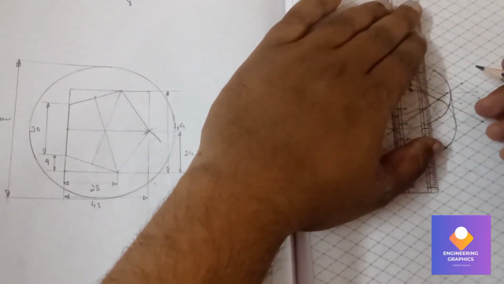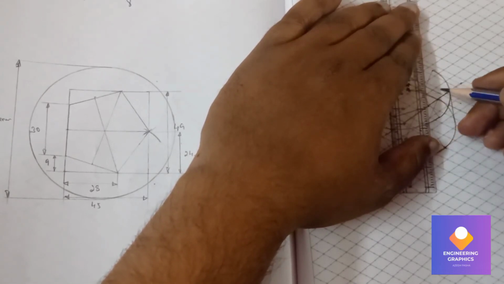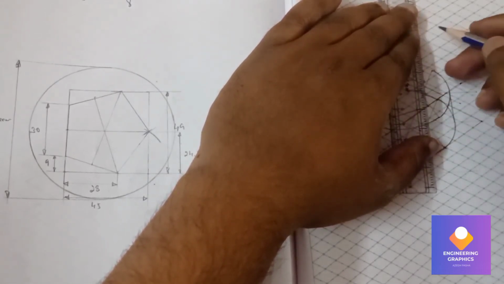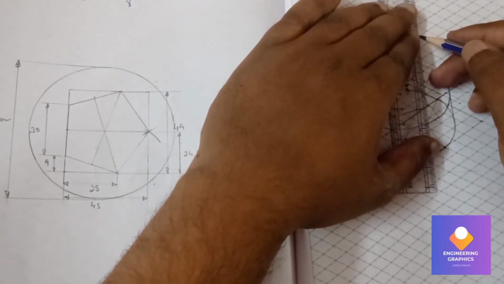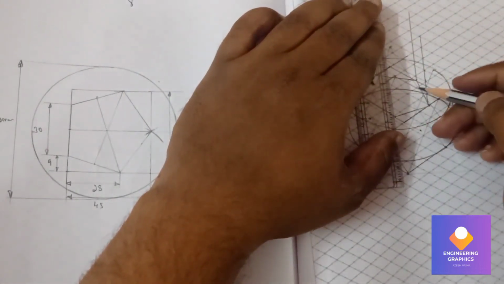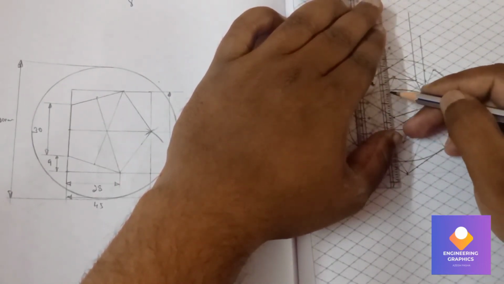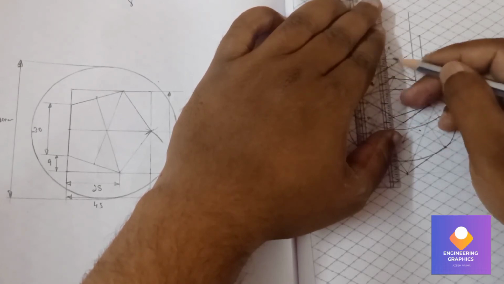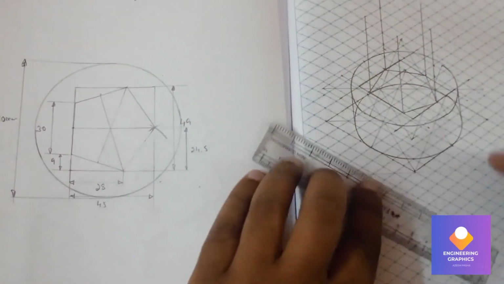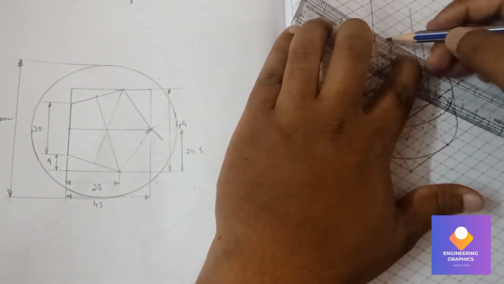The same way here also, 1, 2, 3, 4, 5, 6, can join here. And then here also we can do it, 1, 2, 3, 4, 5, 6, can join. Now we get a pentagon above it, so you can see that at a height of 60.